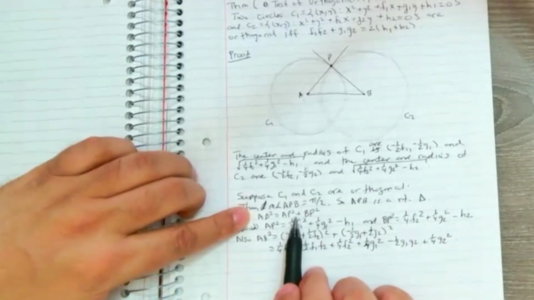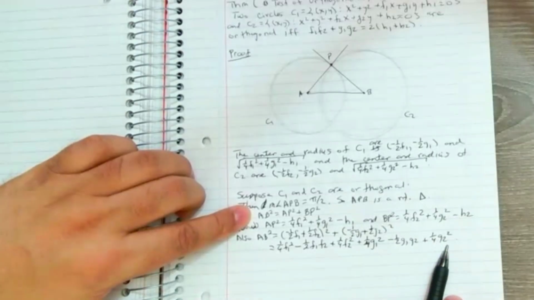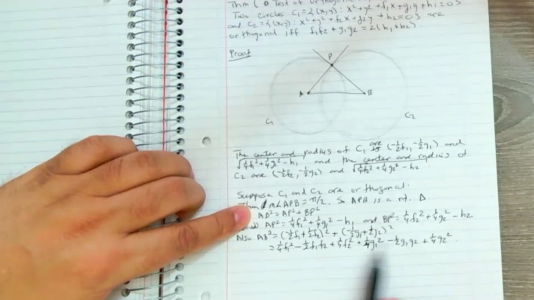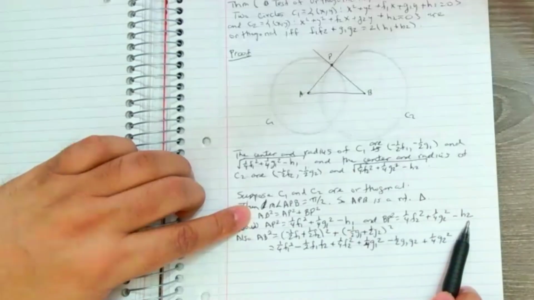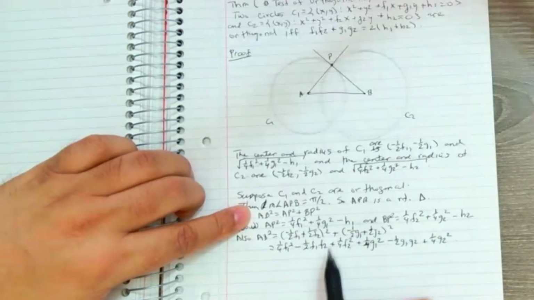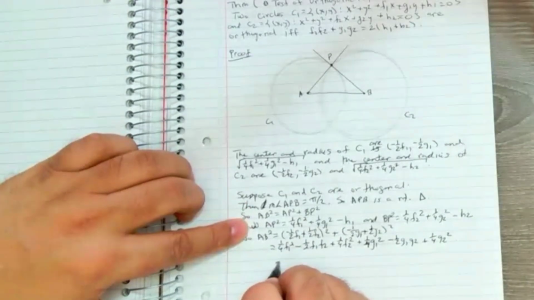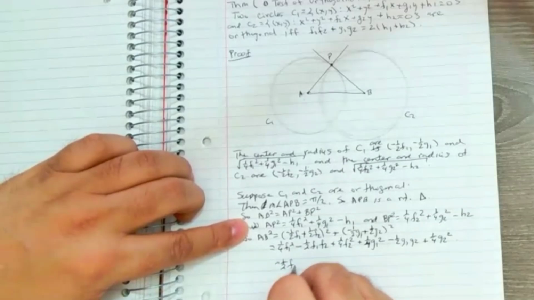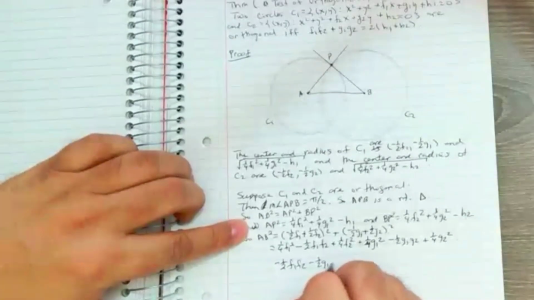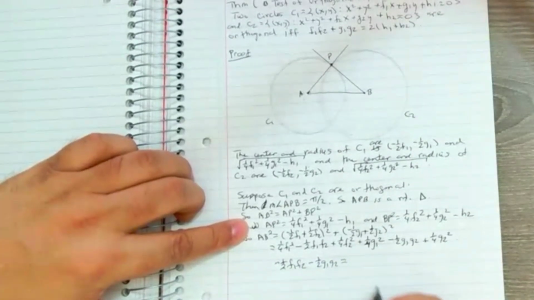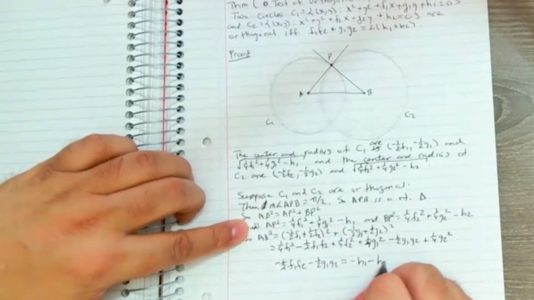So again, looking at this equation, AB squared is equal to the sum of squares of AP squared and BP squared. And so if we eliminate like terms, we have that negative 1/2 of F1 times F2 minus 1/2 of G1 times G2 is equal to negative H1 minus H2.